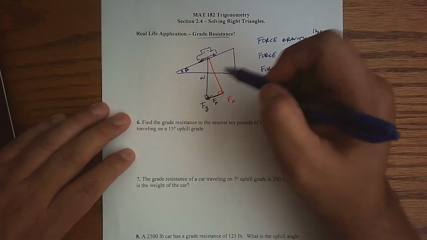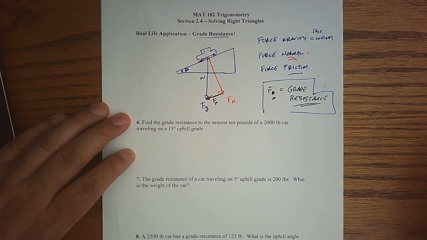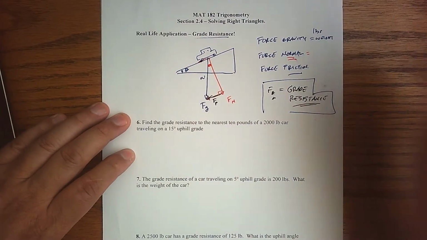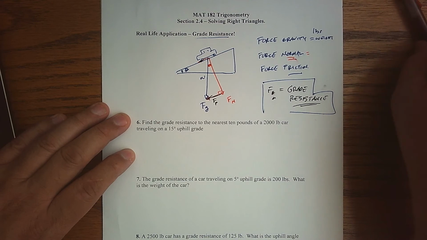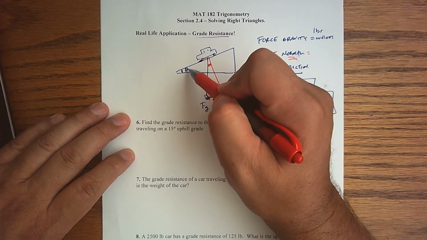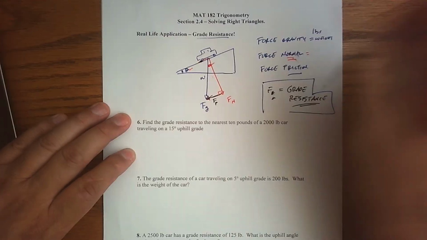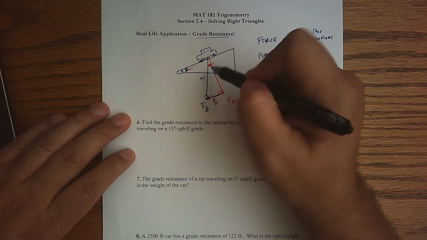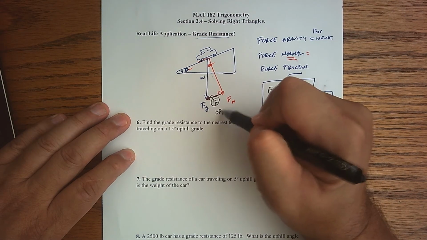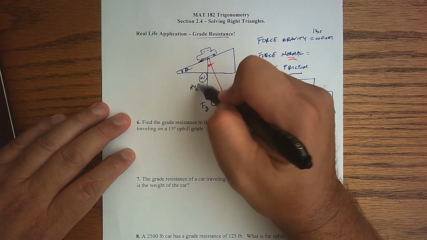And so how do we find that force of grade resistance? Well, if we use the concept of transversals and all that other good stuff, which I'm not going to get into here and bog down the memory, it turns out that this angle of elevation is this angle in this little right triangle that I drew. And you can see for this right triangle that the force we're interested in serves as the opposite, and the weight of the object serves as the hypotenuse.